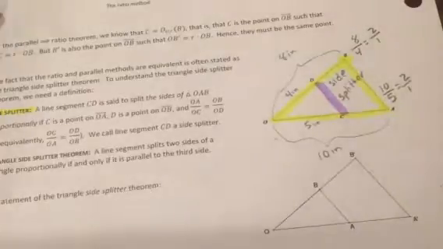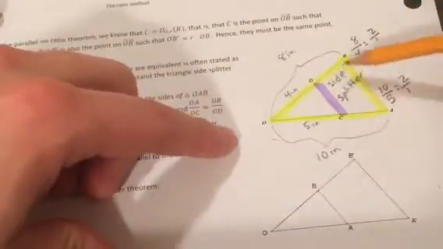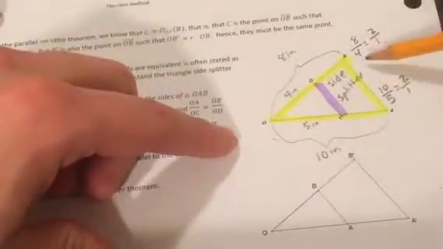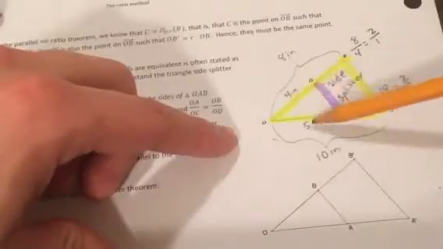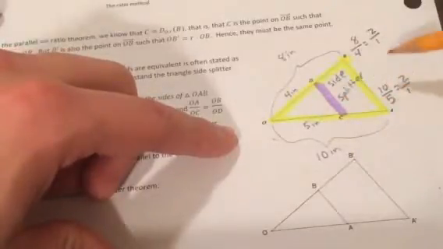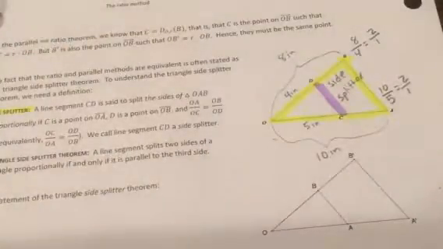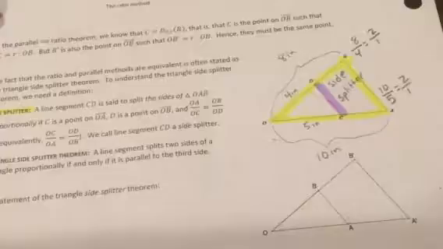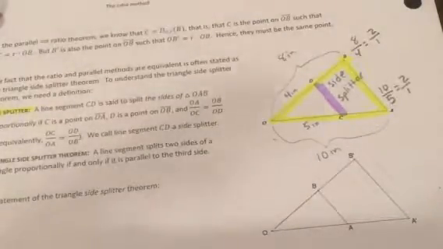So if they tell you, oh, we have a side splitter, CD is a side splitter, so you can assume that these 2 ratios are going to be equivalent. So big length over little length, big length over little length, and they equal each other. It's going to help out with some of the calculations. So please make sure to practice it in the problem sets. All right, so you go ahead and do that. But that's the first thing that we're going to look at. So hopefully that made sense. All right.